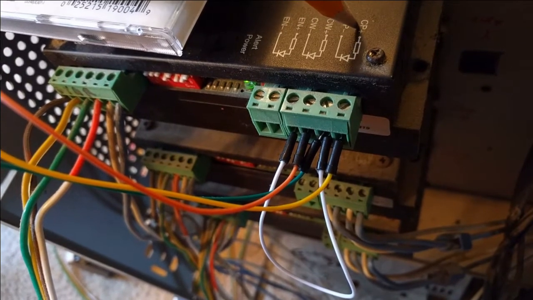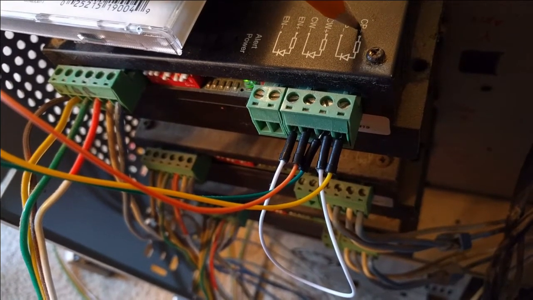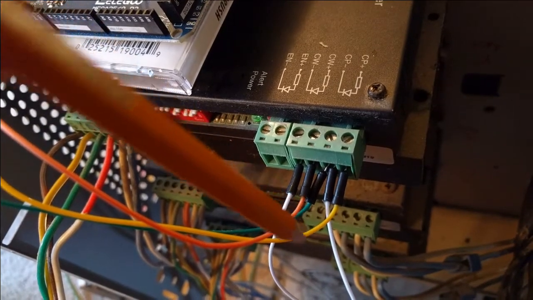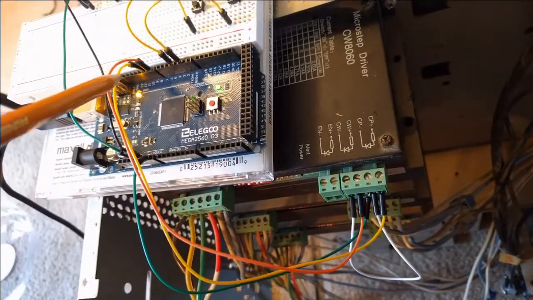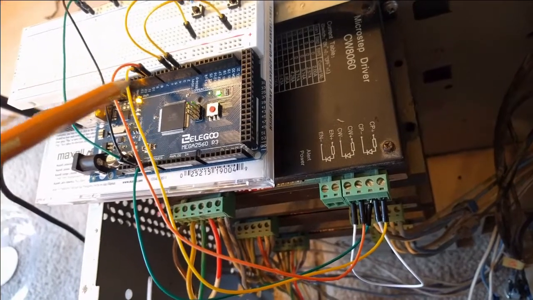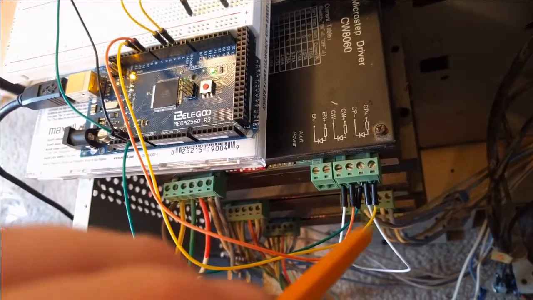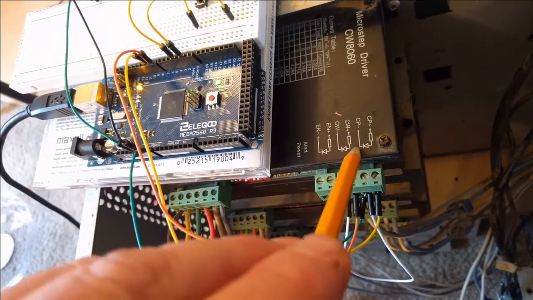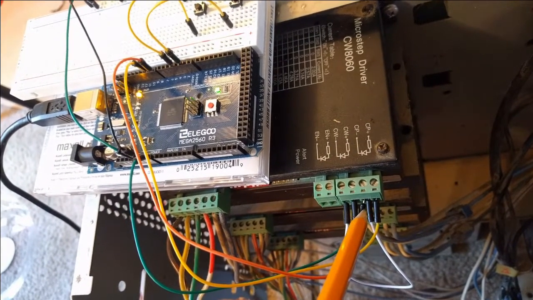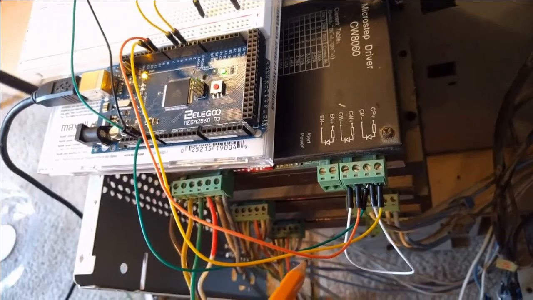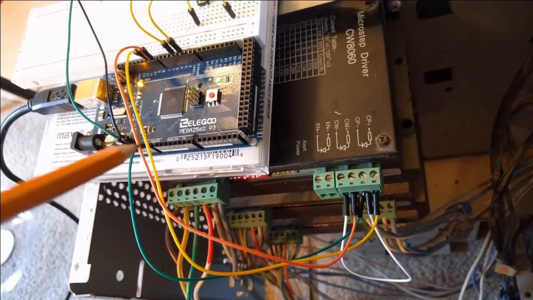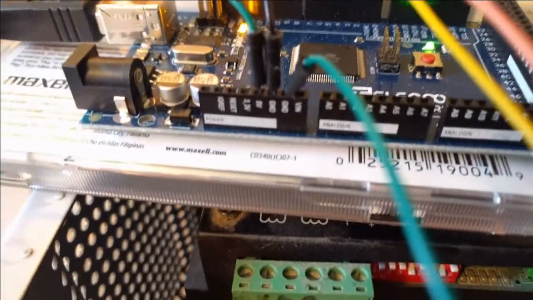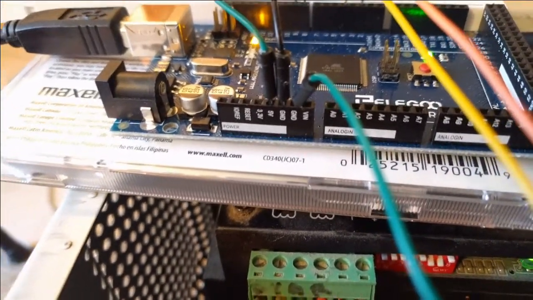CP stands for control pulse, and that goes to here. So pin 9 is yellow right here, goes to CP, control pulse. CP negative will go to ground, and I have it on this green wire coming back up here to ground. And that's the goofy one hanging off there.